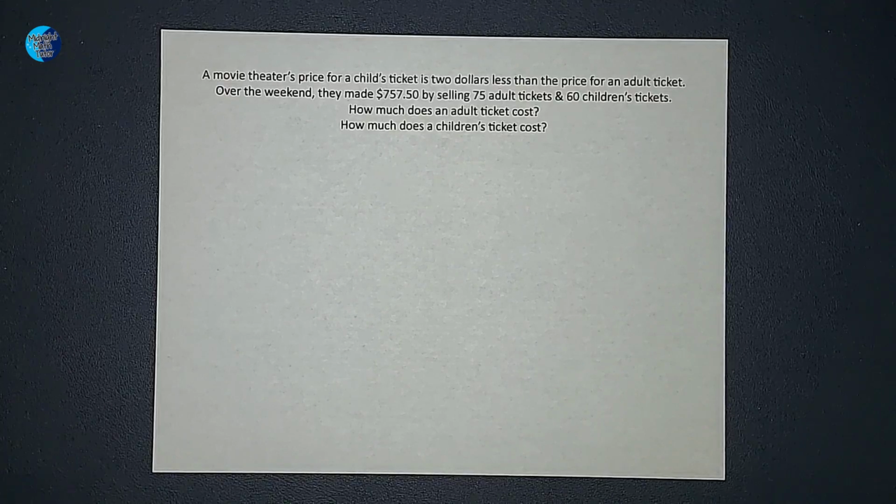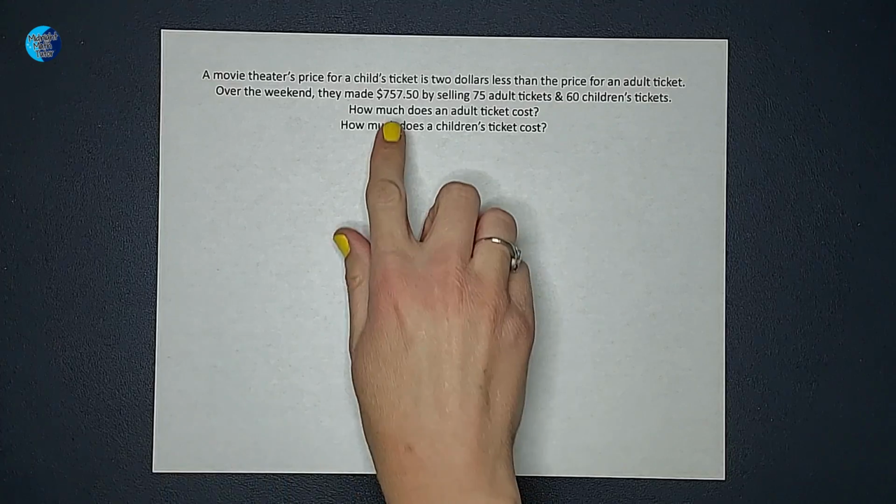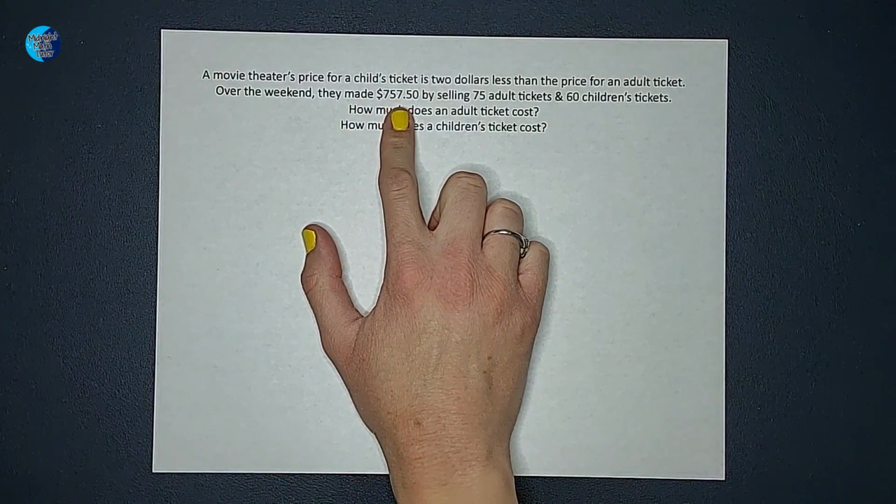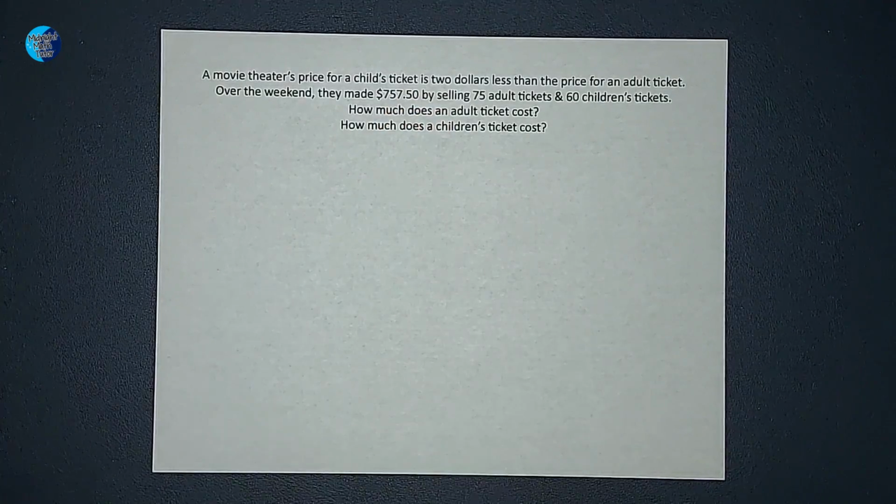Hey guys, we are going to use a system of equations to solve this story problem. So let's go ahead and read it. A movie theater's price for a child's ticket is $2 less than the price for an adult ticket. Over the weekend, they made $757.50 by selling 75 adult tickets and 60 children's tickets. How much does an adult ticket cost and how much does a children's ticket cost?